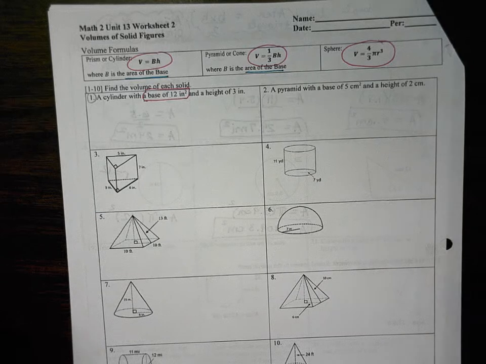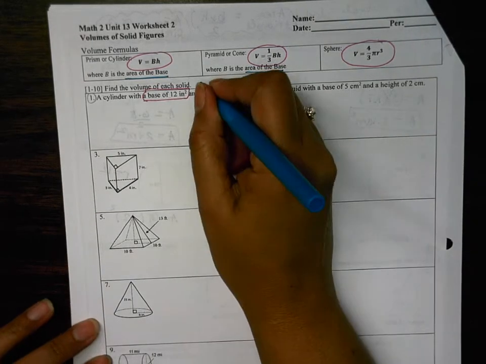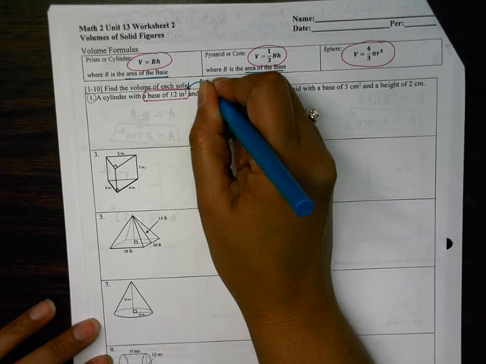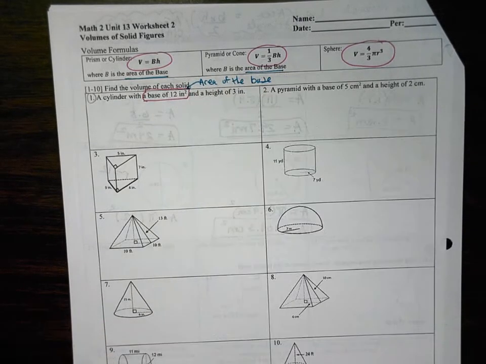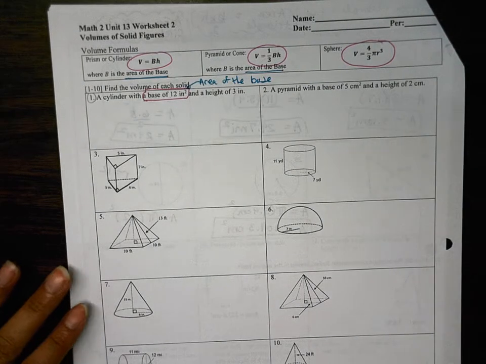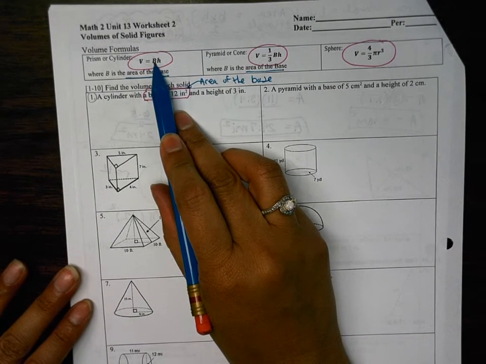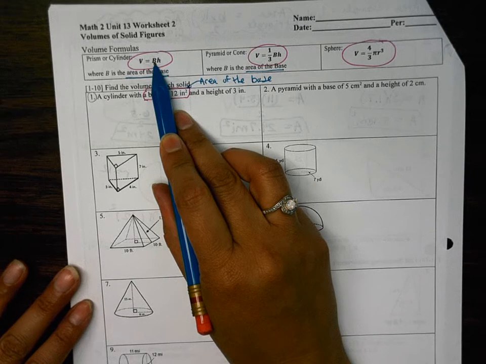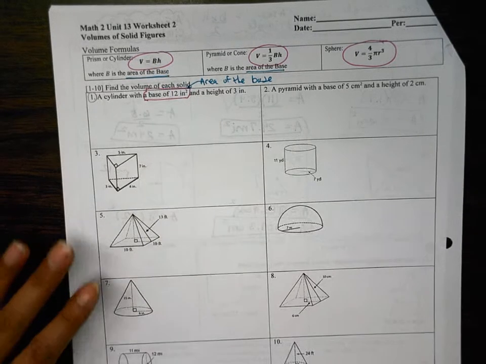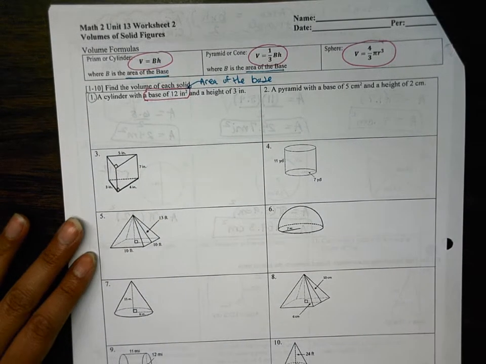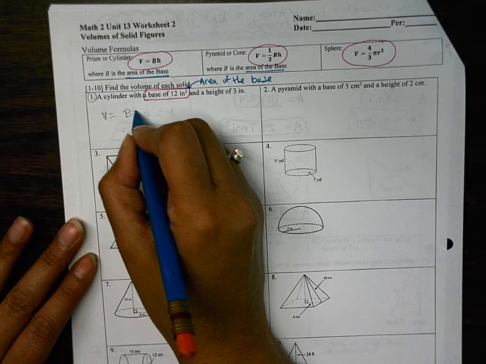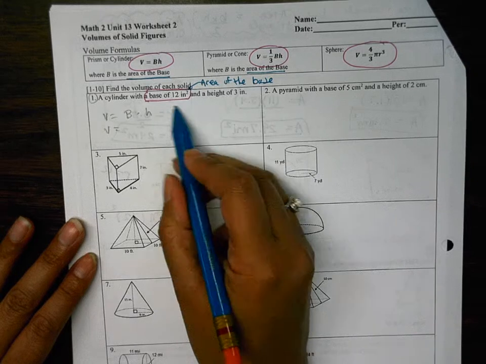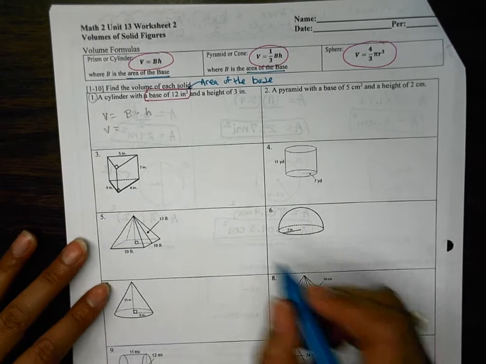It's the area. Okay, all these other ones down here don't give you the area of the base, just these top two here. That is the area of the base. What letter do we use for the area of the base? Uppercase B. All right, a cylinder with a base of 12 inches squared. A cylinder is here. Volume equals big B times H. What is big B if the area of the base is 12?